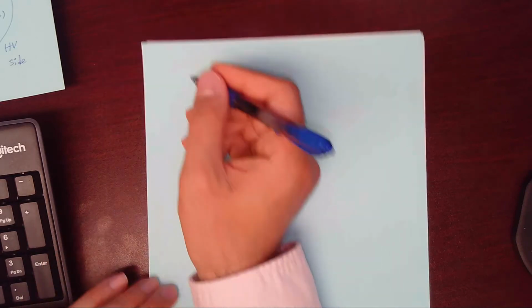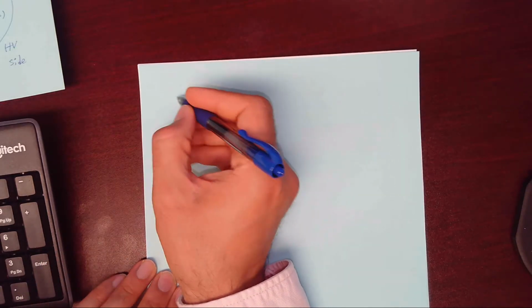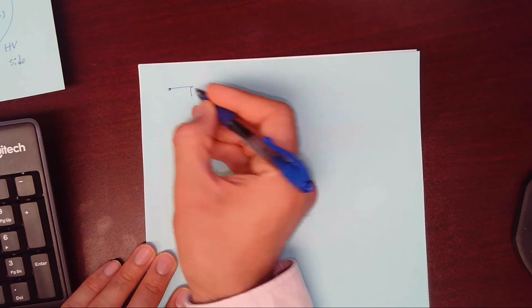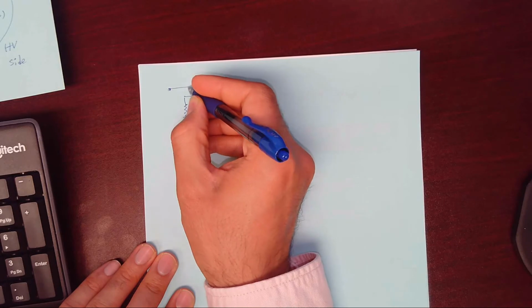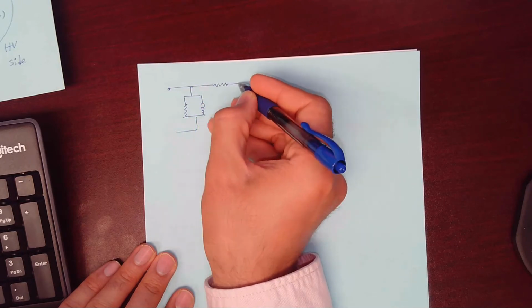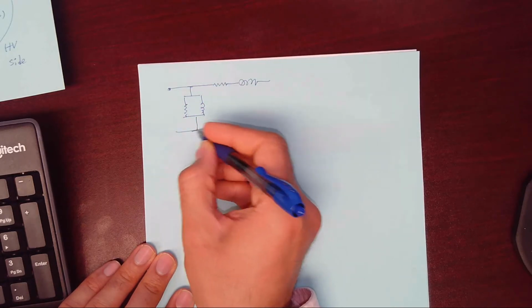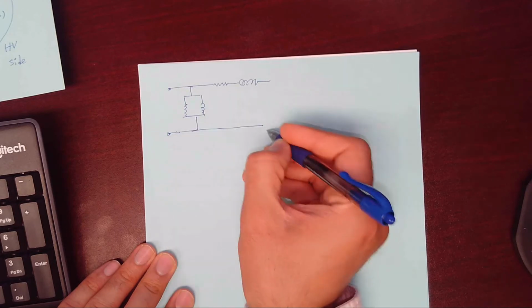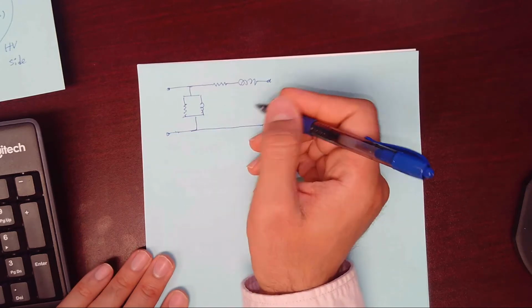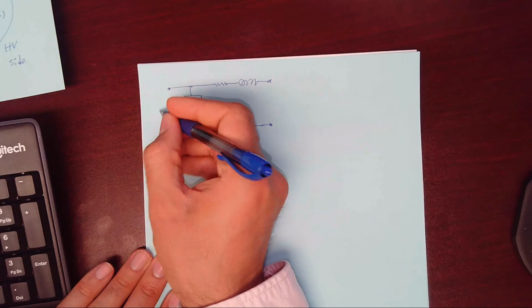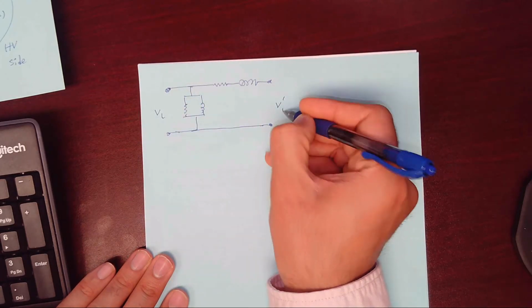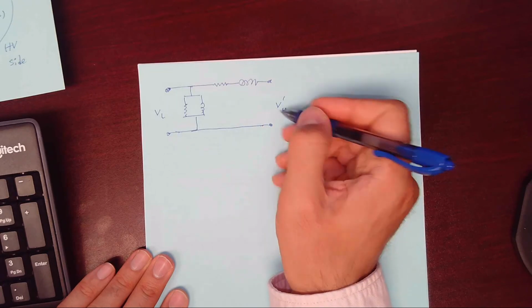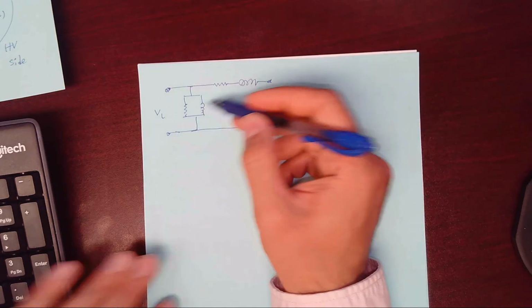If I want to transfer everything to the low voltage side, this is VL, the secondary side transferred to the low voltage.